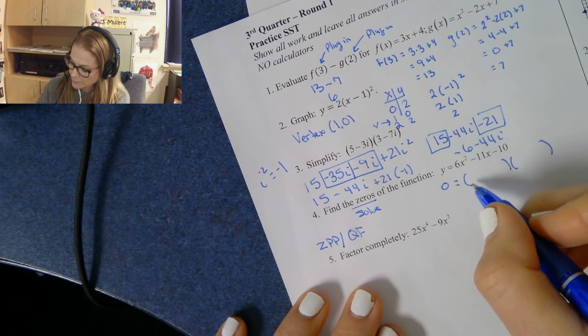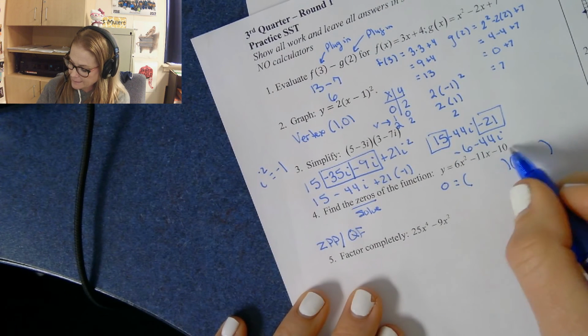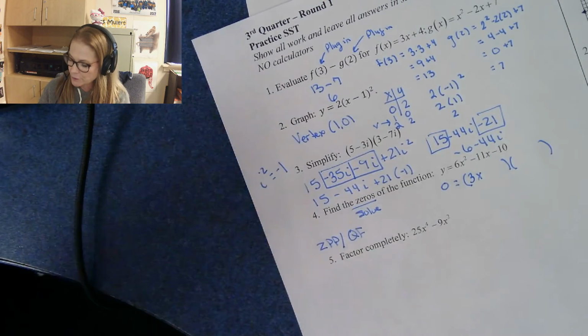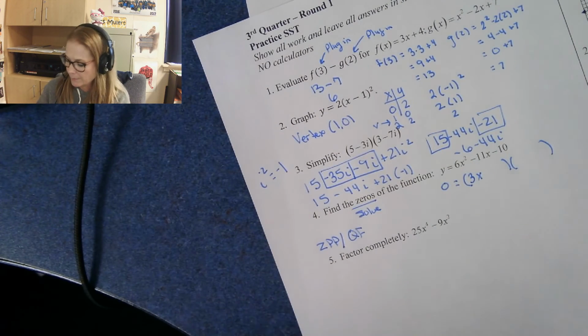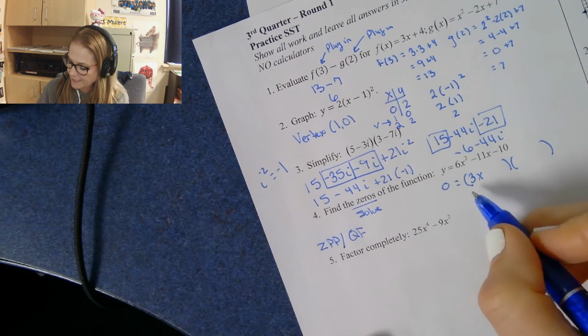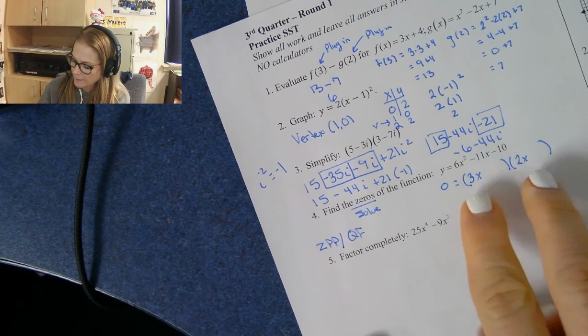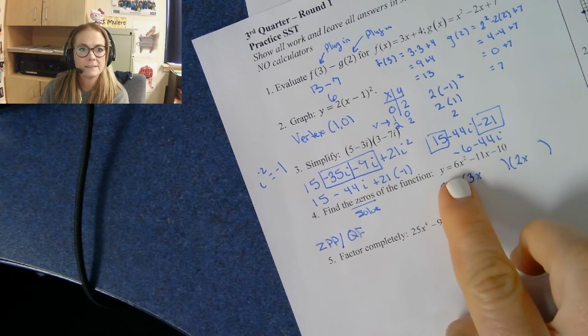But this one actually we can get done here with our multiplication. If I put 3x and 2x here, that makes 6x squared.